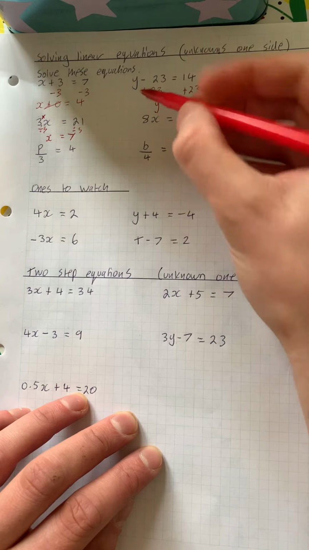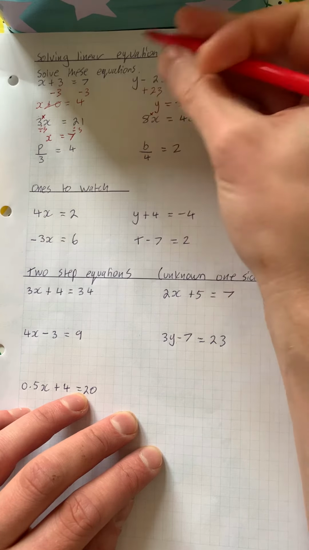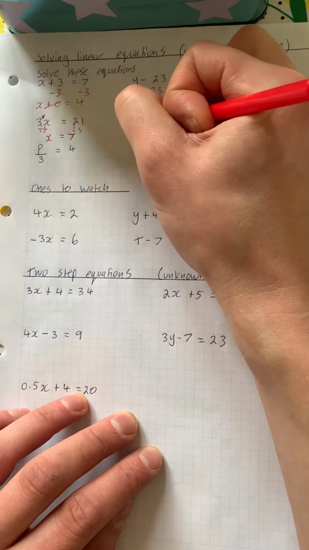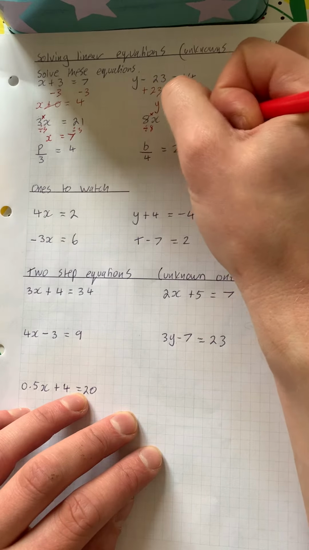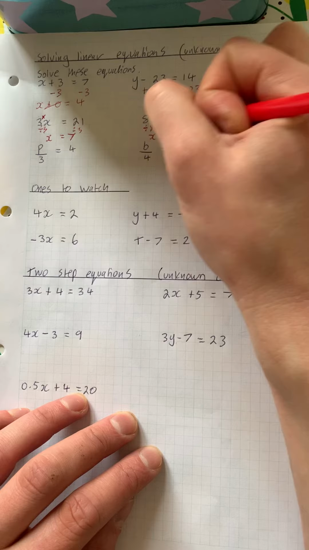This one's another example, so this means 8 times x. Now the opposite of timesing by 8 is dividing by 8. So we have got x is equal to 5.